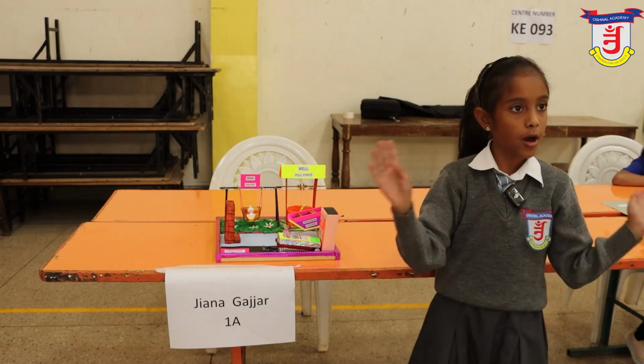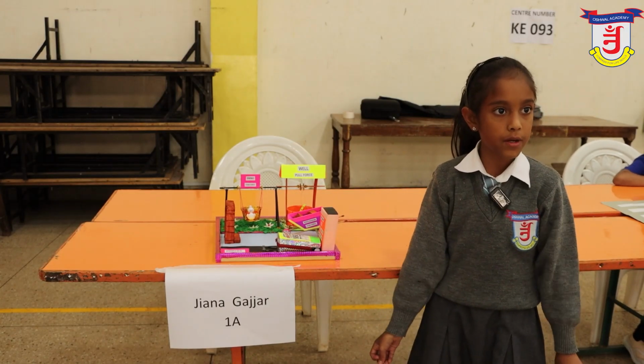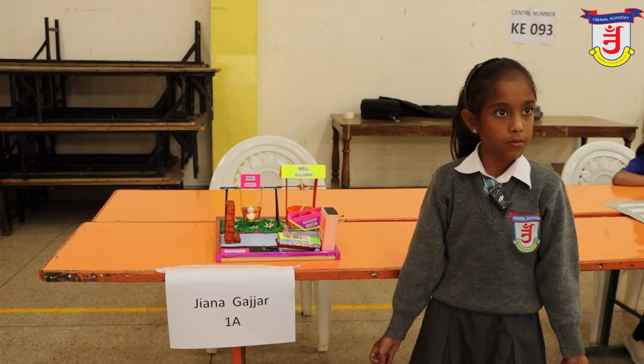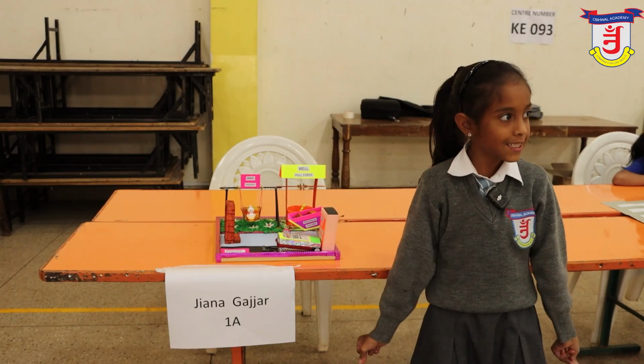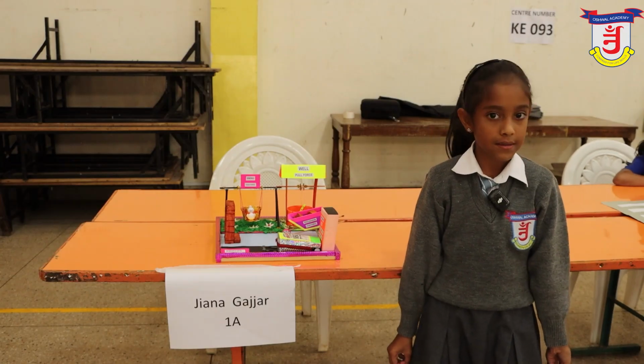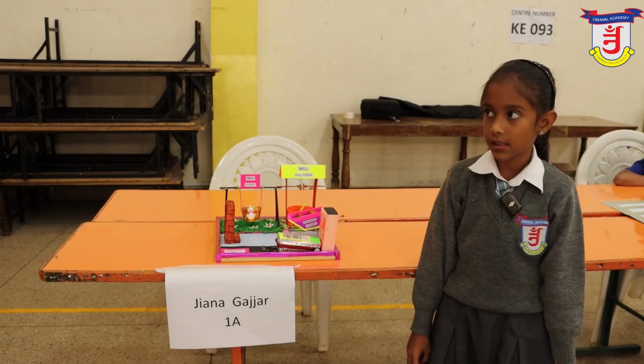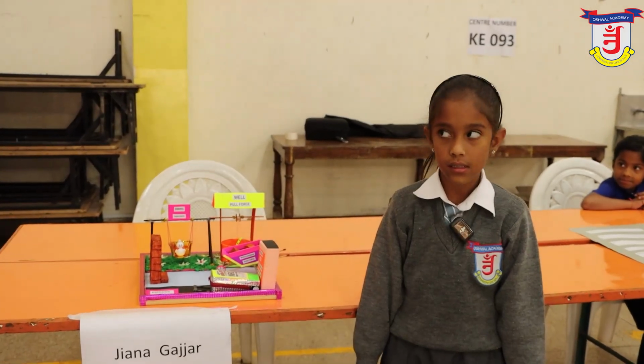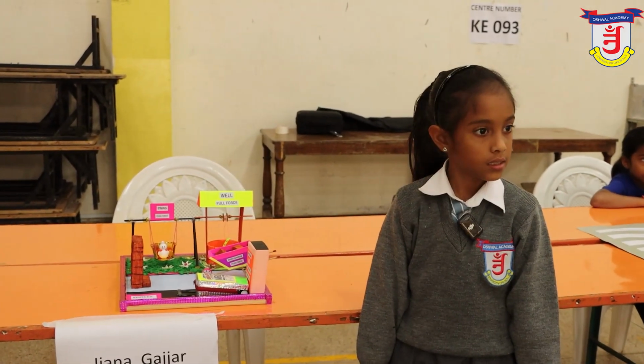That was all about push and pull forces. I hope everybody understood about push and pull forces. Any questions, please? Who is pulling you on this?